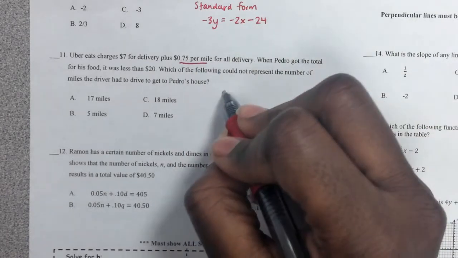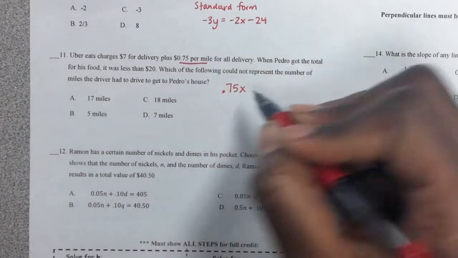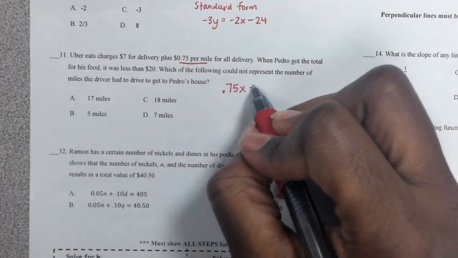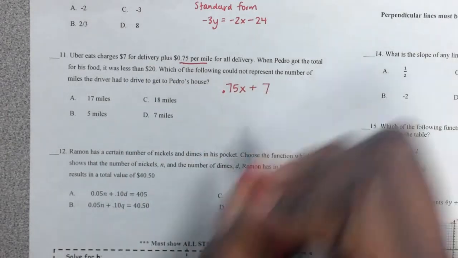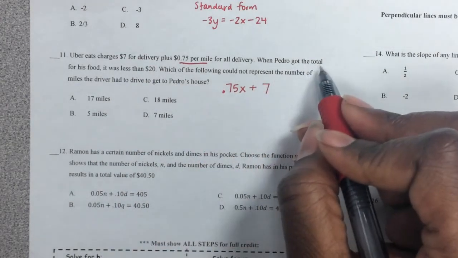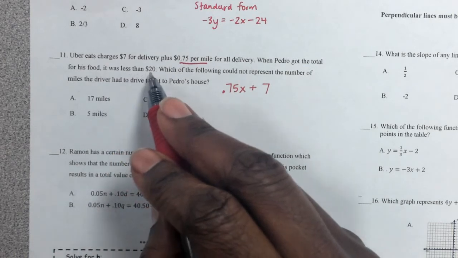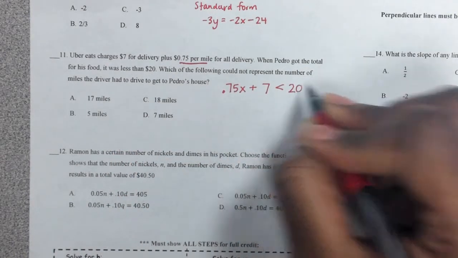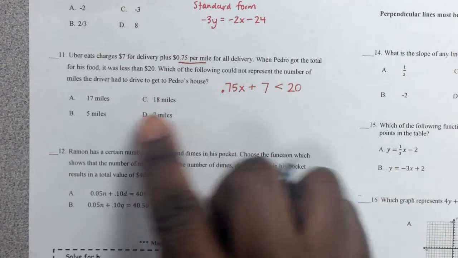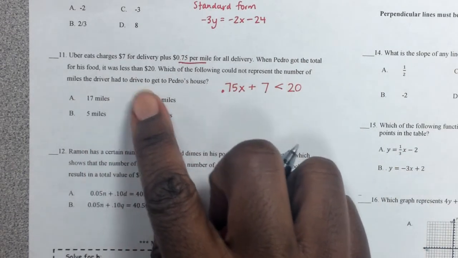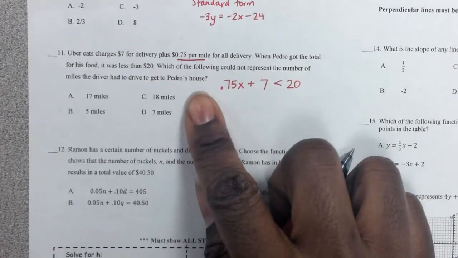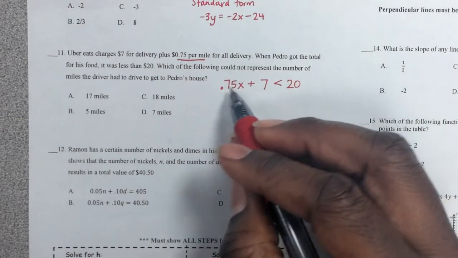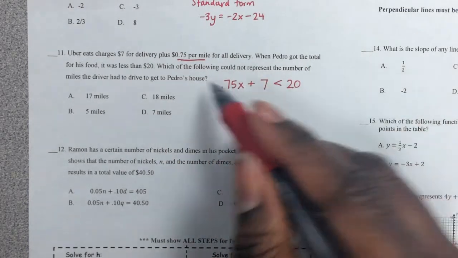That's how you know that's your slope. 75 cents x, that's per mile. But don't forget they also charge $7 for delivery. When Pedro got the total for his food, it was less than $20. That means this total was less than 20. Which of the following could not represent the number of miles that the driver had to drive to get to Pedro's house? So we are solving for x because it was 75 cents per mile.